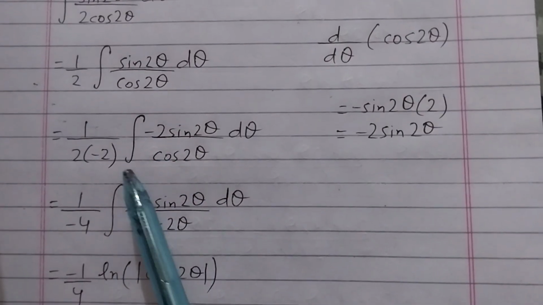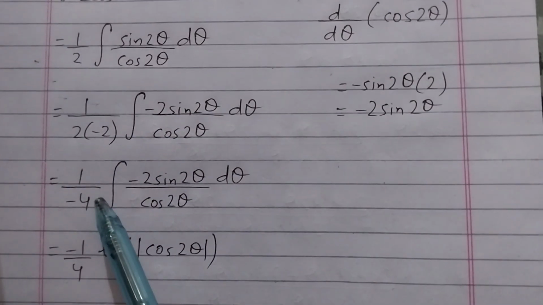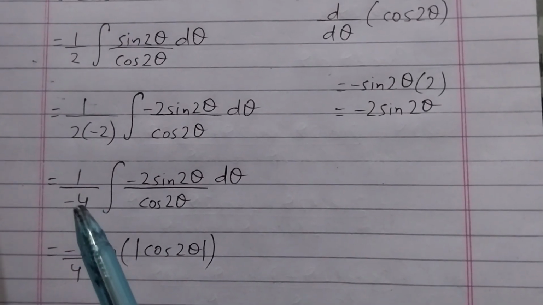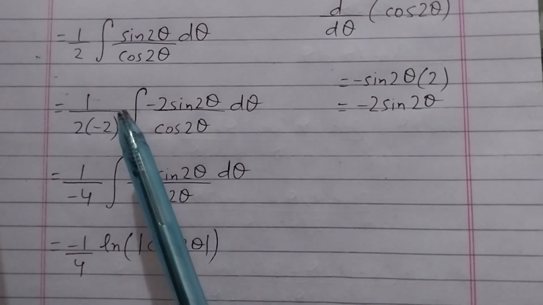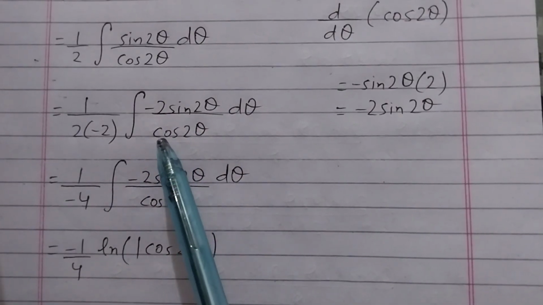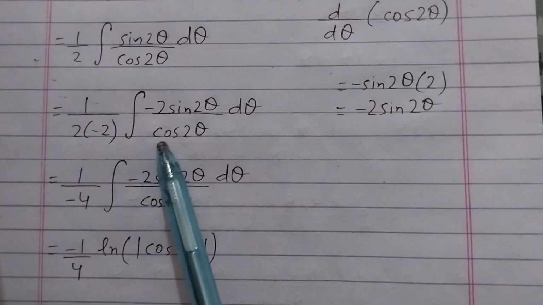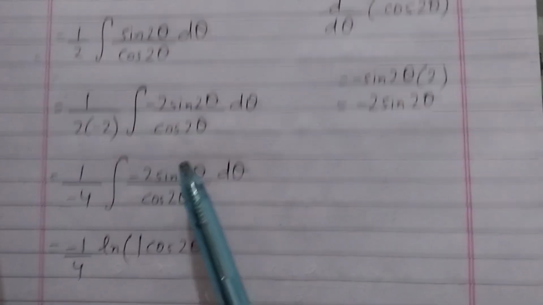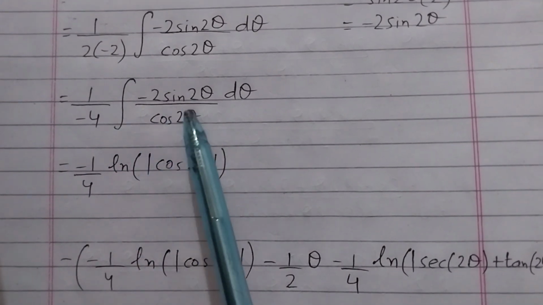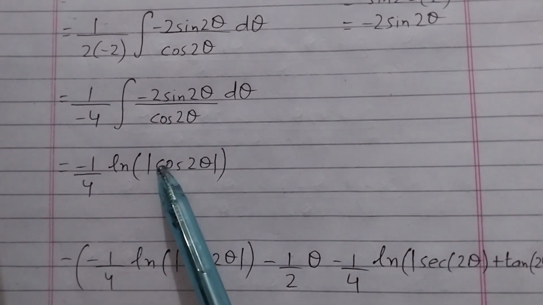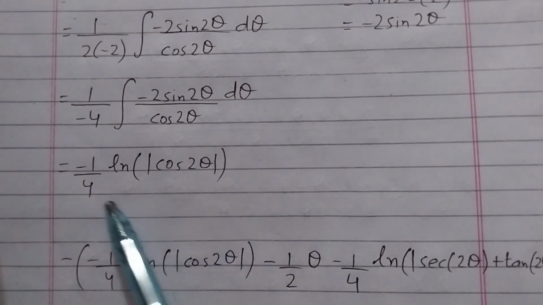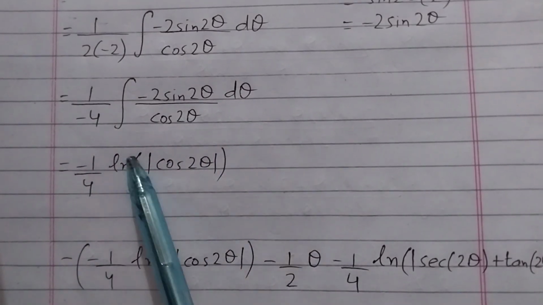So now outside we have 1 over minus 4, which will be written as minus 1 by 4, times minus 2 sine 2 theta over cos 2 theta. Now we have the perfect form. The derivative of the denominator is written in the numerator. So the antiderivative of this expression is simply natural log of absolute value of the denominator, which is cos 2 theta. So this is the final antiderivative of this expression.